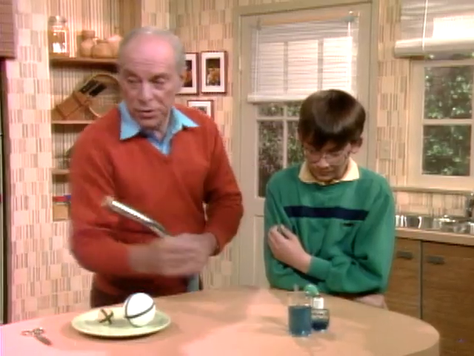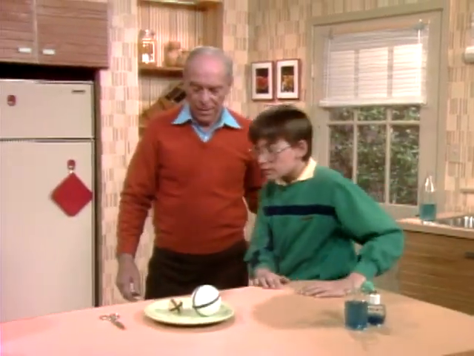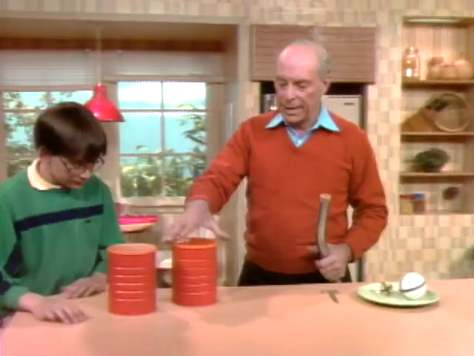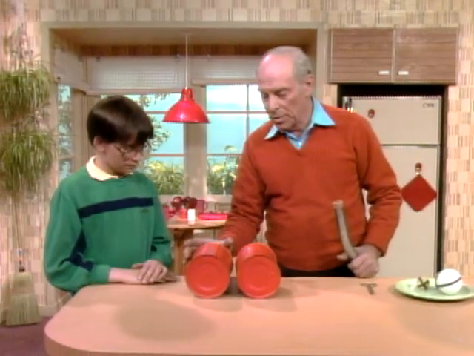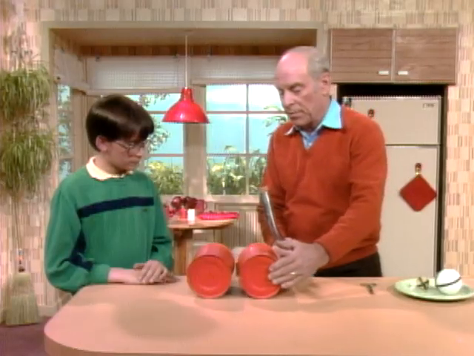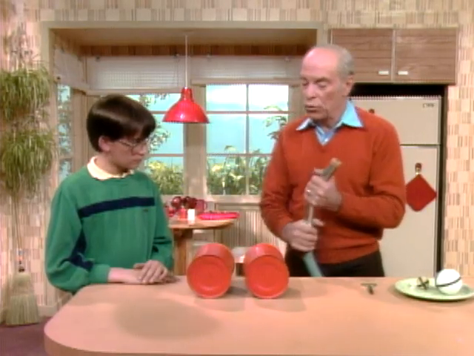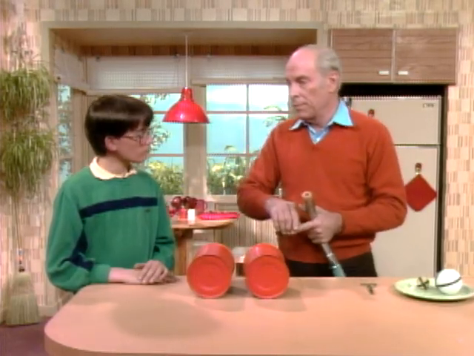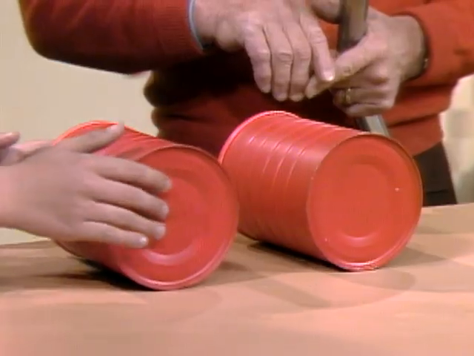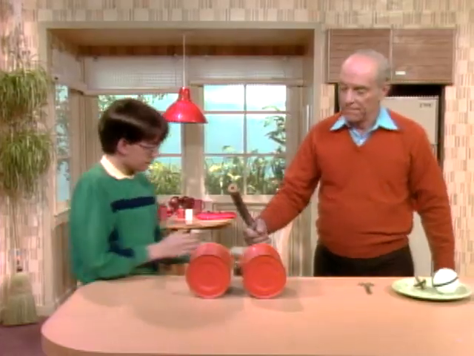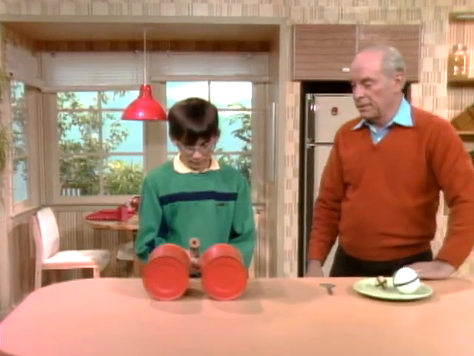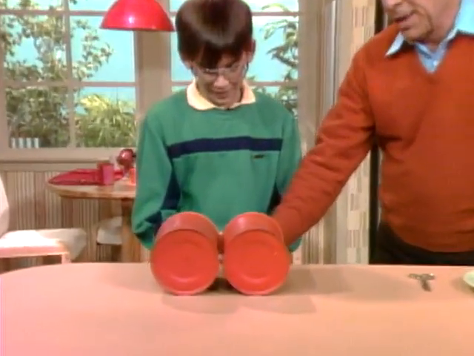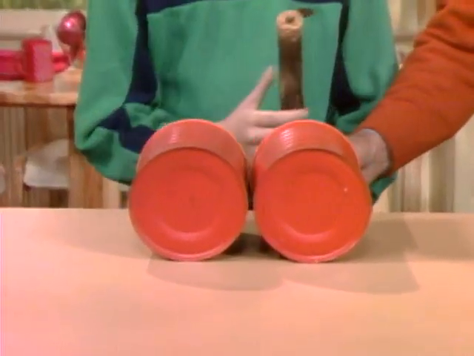Then you see these two cans over here? Yeah. We turn them on their side like this. Most people would suspect that if they were about that far apart and you blew air between them, the cans would separate. Okay, try it. Hey, they came together. Okay, now why?